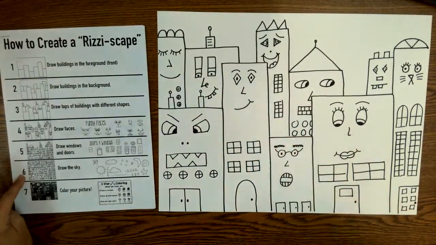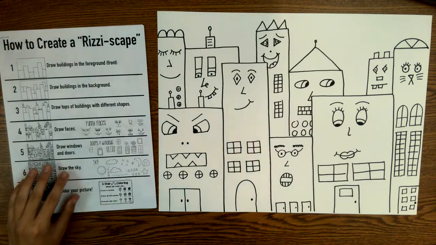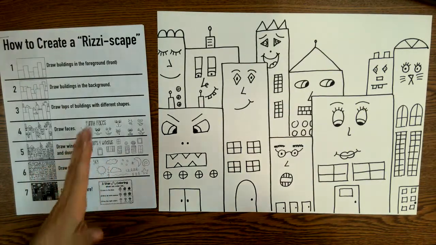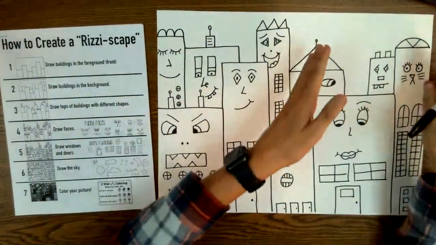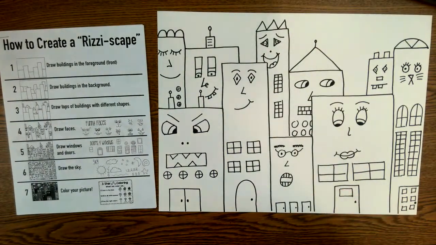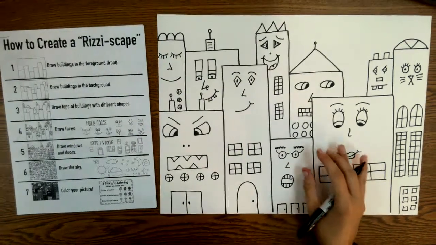So now I can move on to the last step we're going to do, step number 6, draw the sky. So in James Rizzi's art, he has a lot of clouds. Sometimes he does half sun, half moon. He has airplanes, birds, UFOs even. So you can really add anything you want in your sky. It doesn't have to be like James Rizzi's.